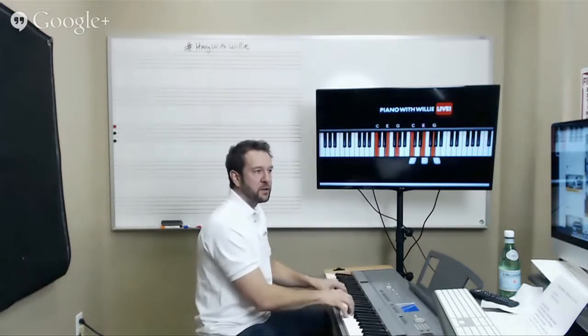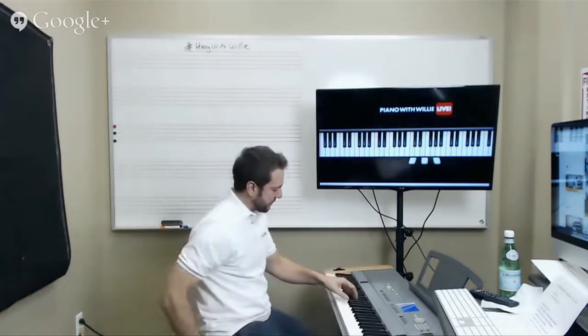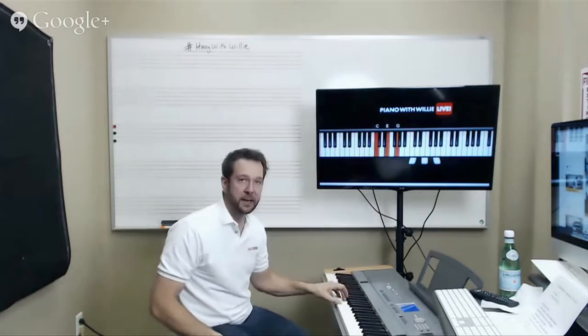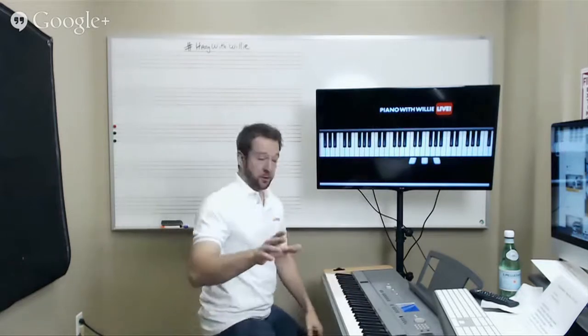First of all, do you see the difference? Do you see what I'm doing? See how I'm dropping my wrist down and bringing it back up? So I'm not just stopping the wrist. Same thing I can do with my scales as well.